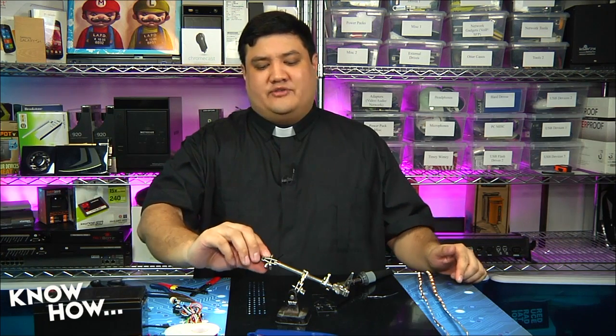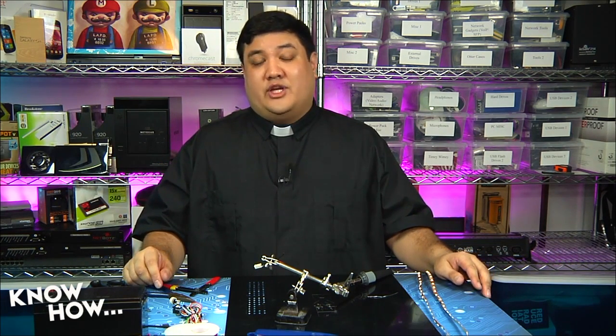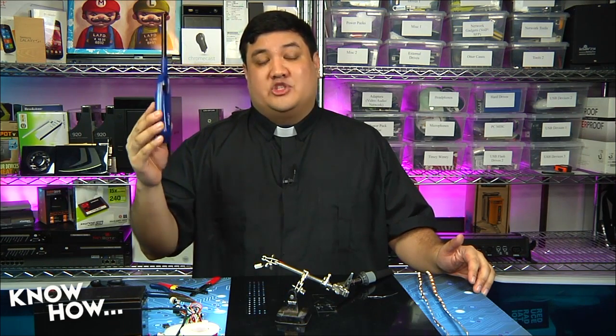I also suggest that you have some sort of helping hand assembly, something like this that will hold things when you need to solder them, because when we start working with the transistors, it's going to get frustrating because you don't have 3 or 4 hands. You're also going to want a length of heat shrink tubing and some sort of heat source to be able to shrink it down so we can prevent shorts.